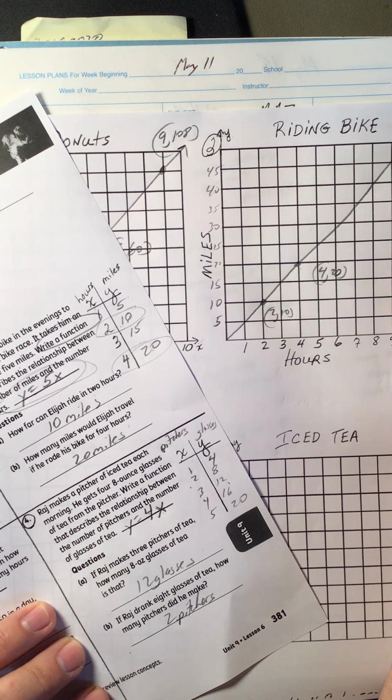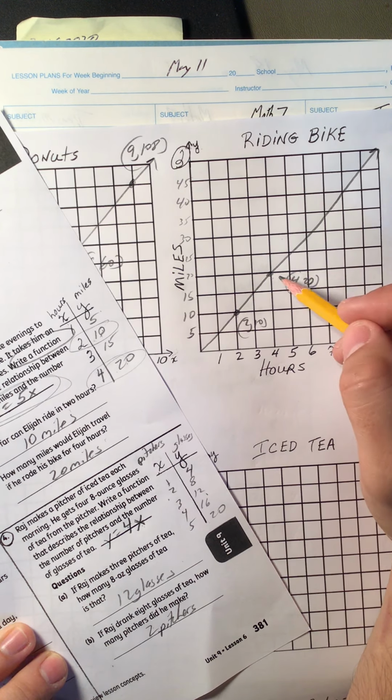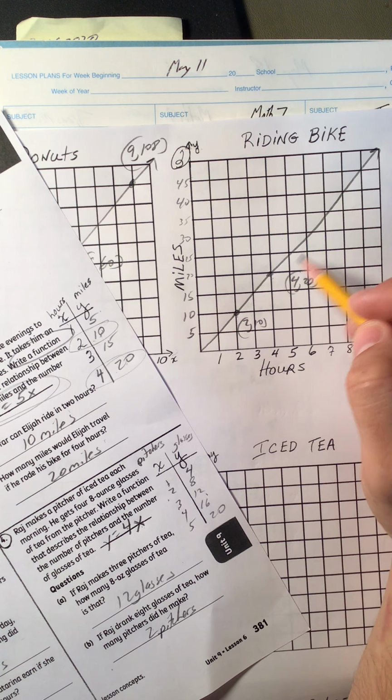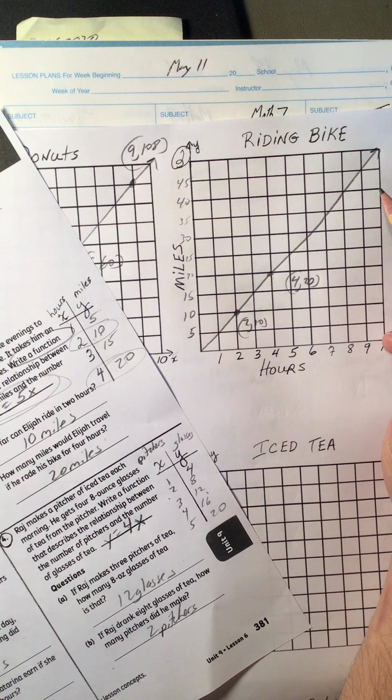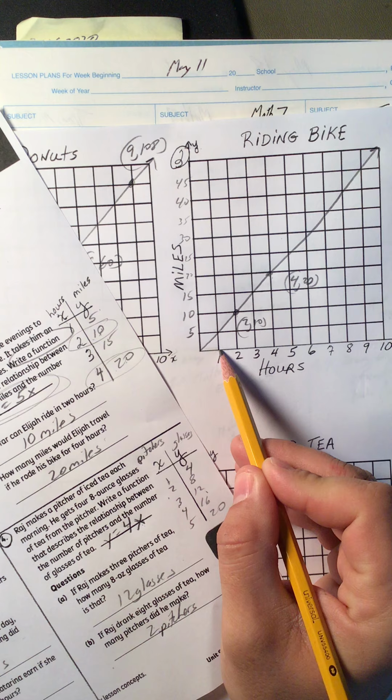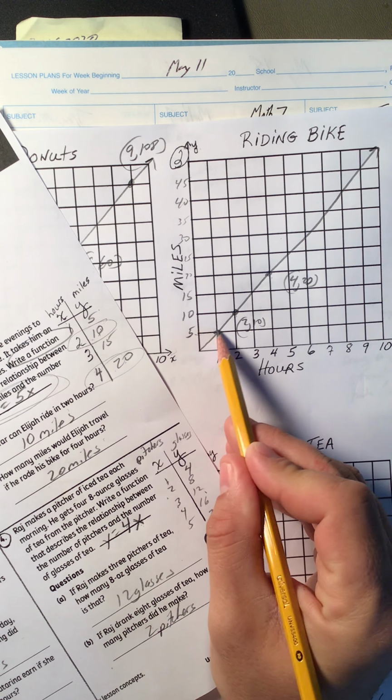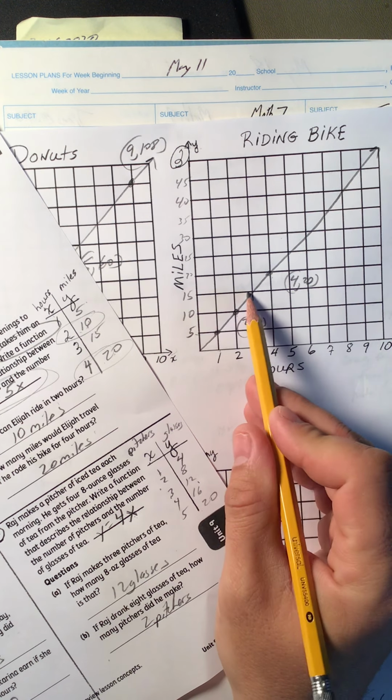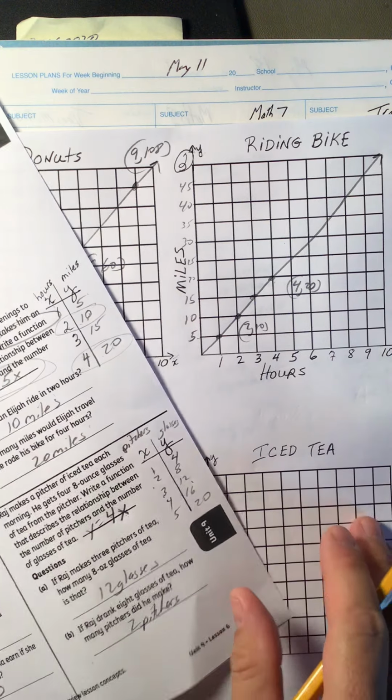And notice how nicely they line up. My line is a little goofy there, but if you have a straight edge or you can draw better than me, it's going to look even better. Notice how that lines up with 1 hour, 5 miles, 3 hours, 15 miles, and so on. They all line up perfectly.